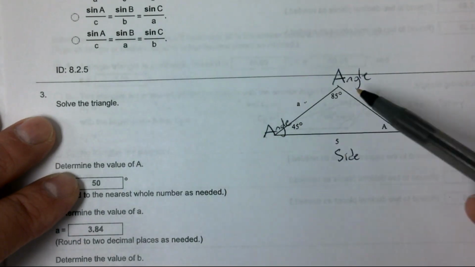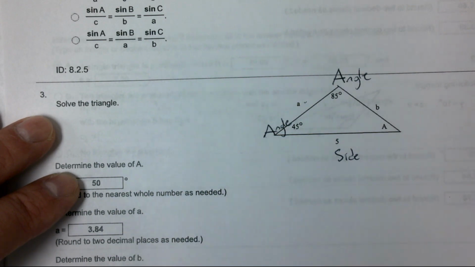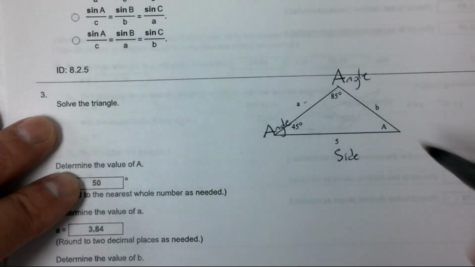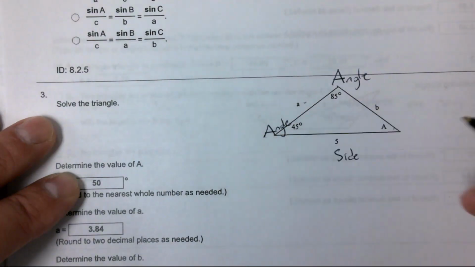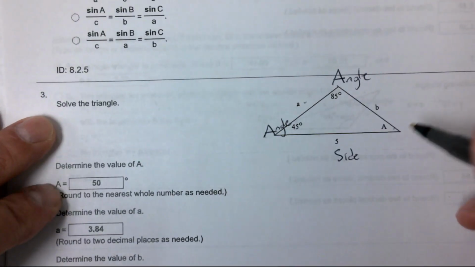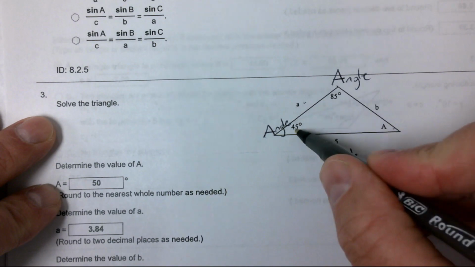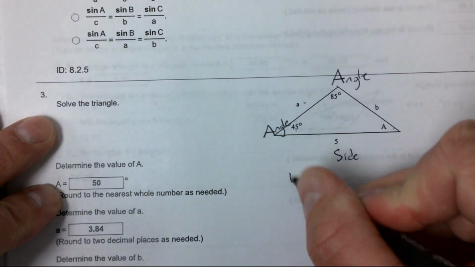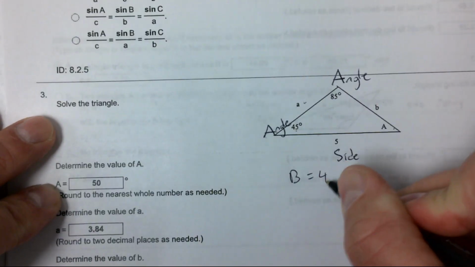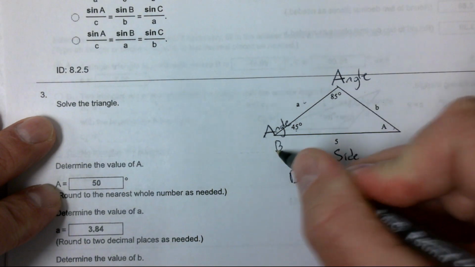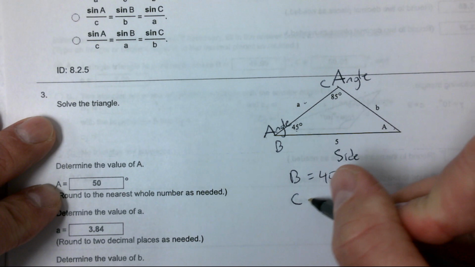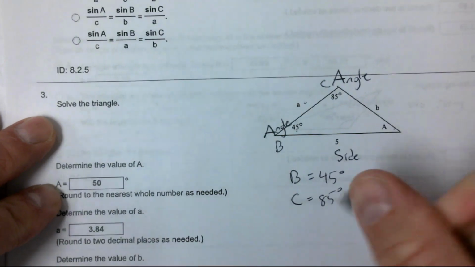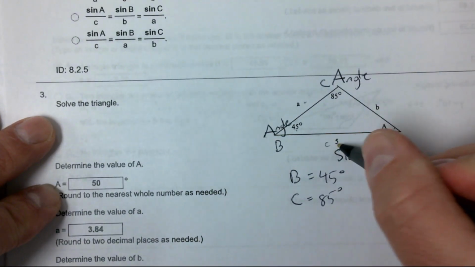So my first step would be, if this is A, then that's A. We don't know those yet. But if this is B, that's B. So capital B we know to be 45 degrees. And capital C we know to be 85 degrees. And then we know little c is going to be 5.